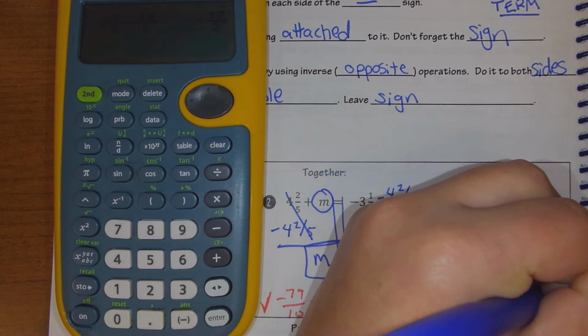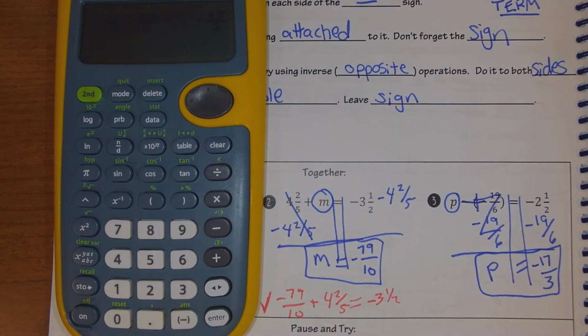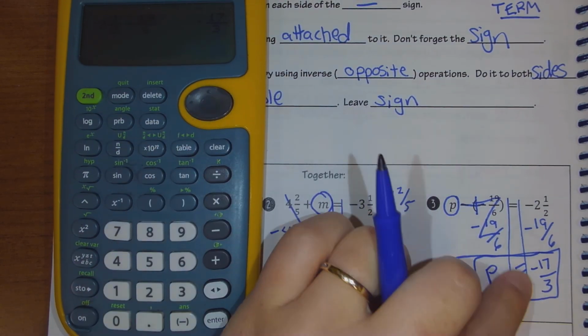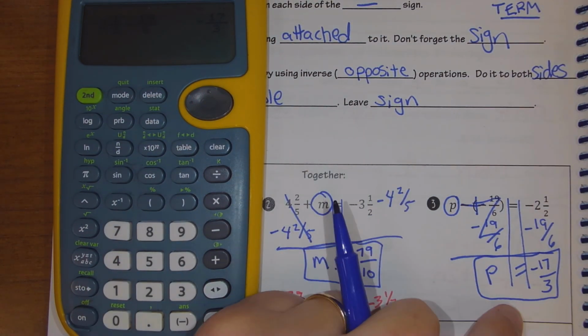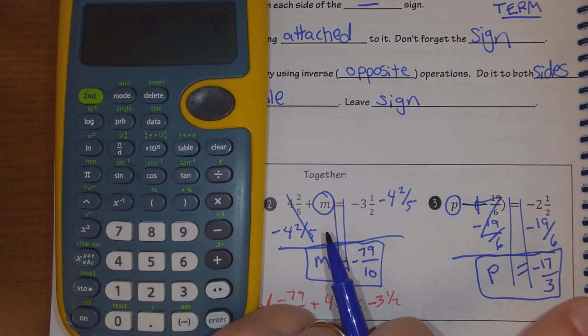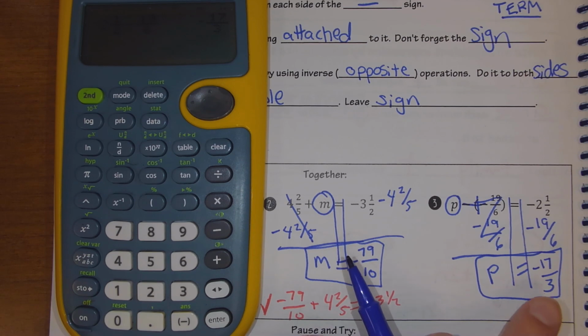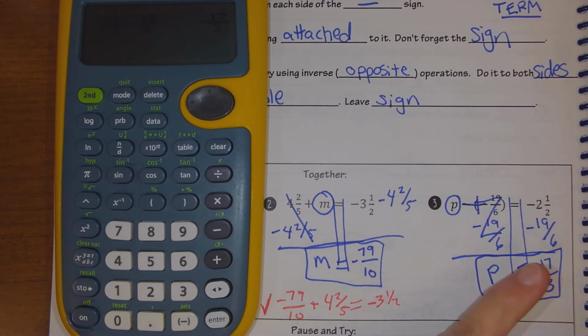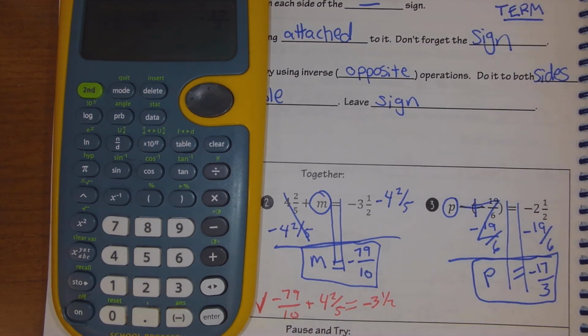And if you noticed, I'm leaving all of these as improper fractions. Sorry, I'm not turning them into mixed numbers. A mixed number is a whole number with a fraction. You could do that here easily. You could say 3 goes into 17 5 times, so it would be negative 5 2/3. You could do that. I just think it's tedious, which means it's one more step that we really don't need to do. You can just leave it as negative 17 thirds, and I'm not going to mark that wrong.